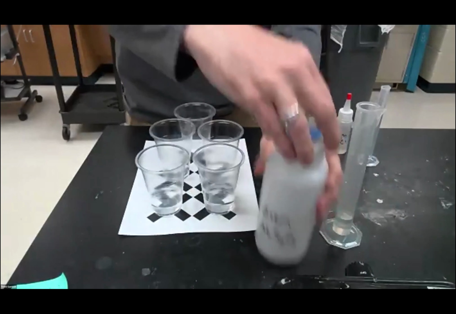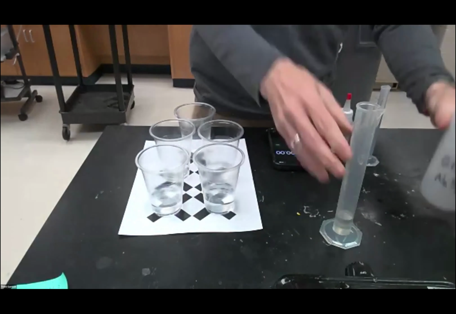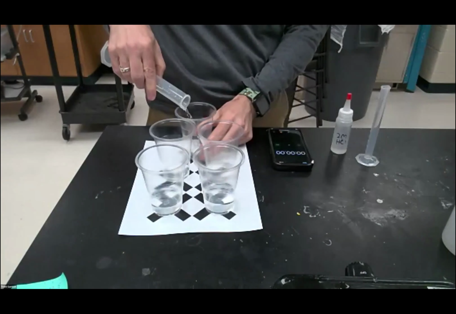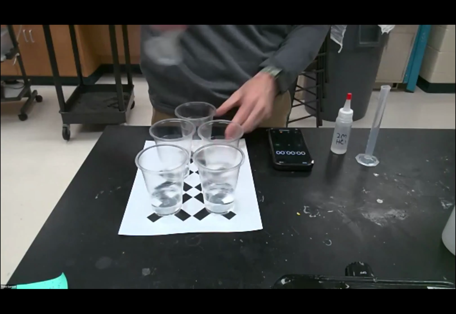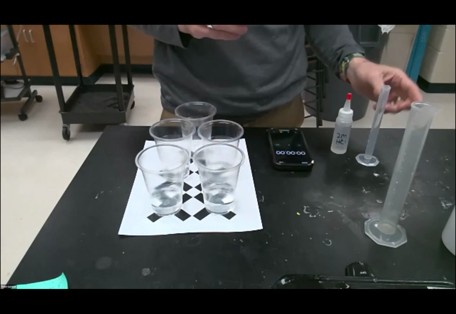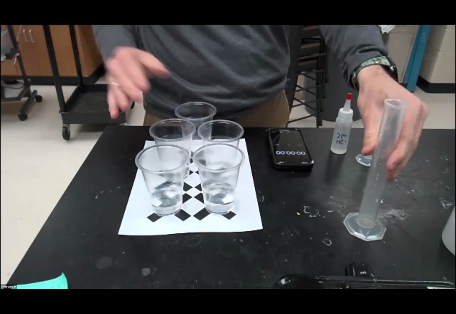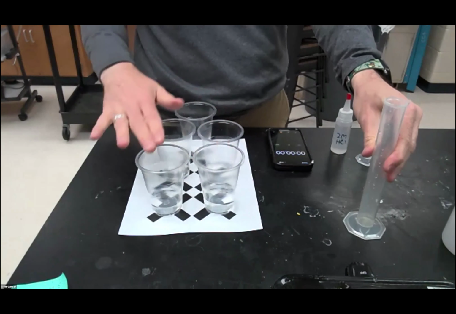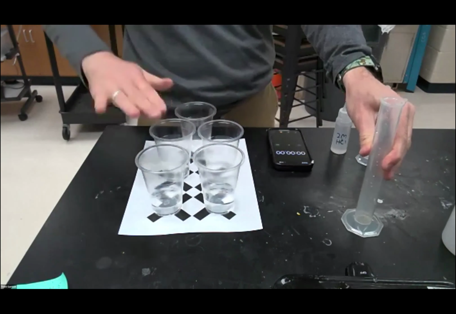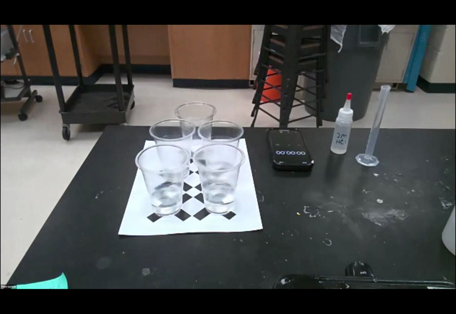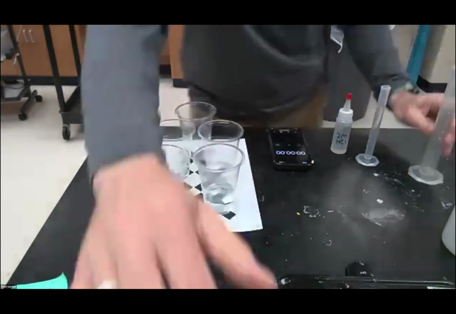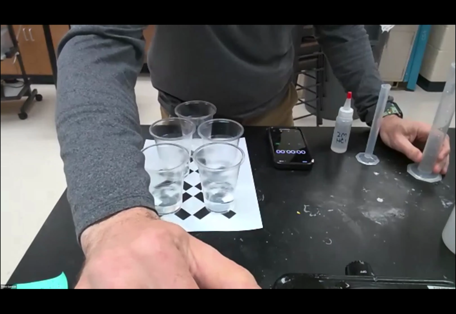All right, so we've got all of our amounts of sodium thiosulfate correct in order from 1 to 5. And then next, we're going to add water in a reduced amount. So we'll put 0, we'll put 10, 20, 30, and 40, so that all of them end up having 50 milliliters total.